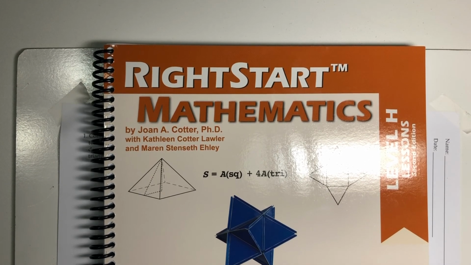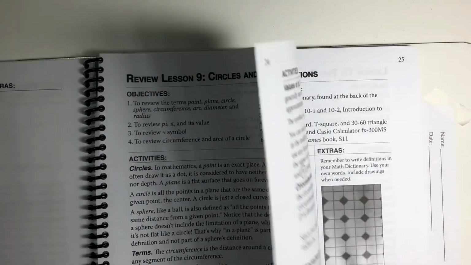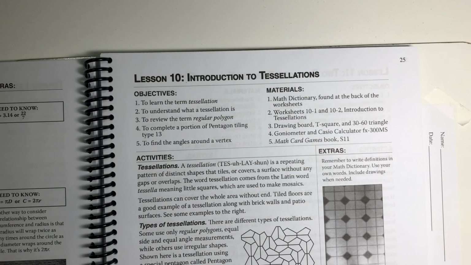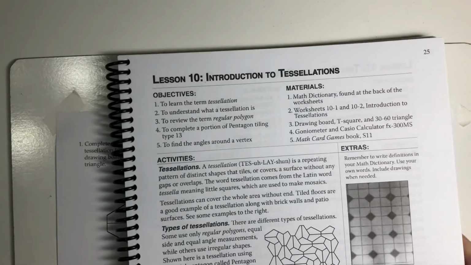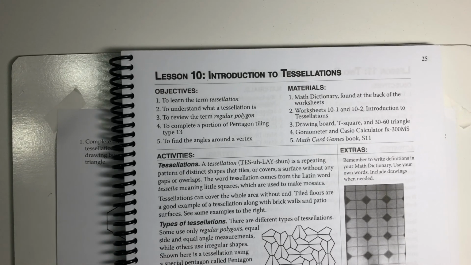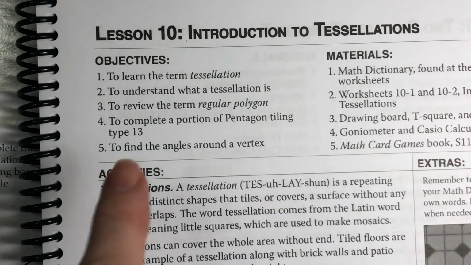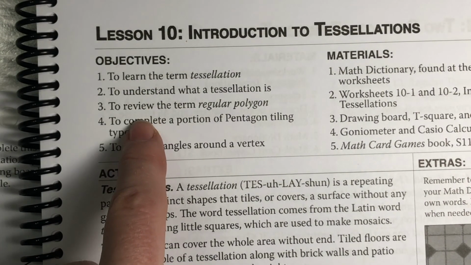Today we're going to be doing RightStart Mathematics Level H, lesson 10, which is the first lesson after the reviews. This is written to the child, and we're going to go over the objectives: to learn the term tessellation, to understand what a tessellation is, to review the term regular polygon.